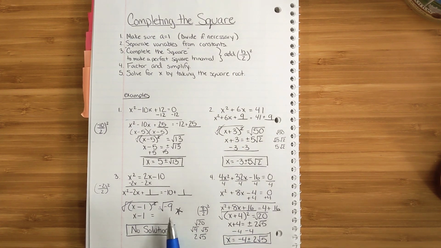Okay, don't get tricked by the negatives. You can't take the square root of a negative. And make sure that you divide by the a value if it's not already equal to 1.